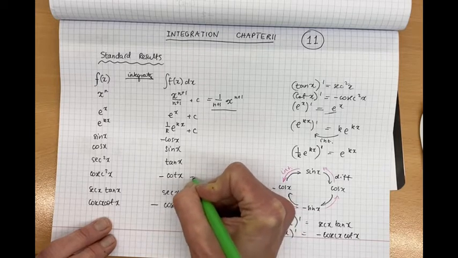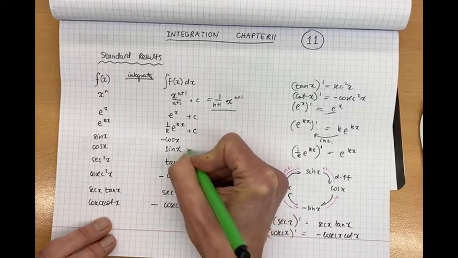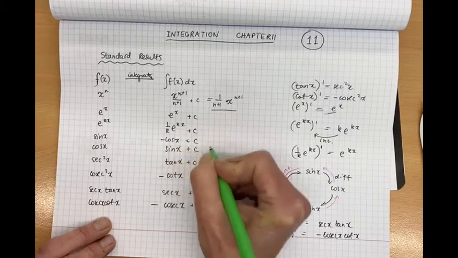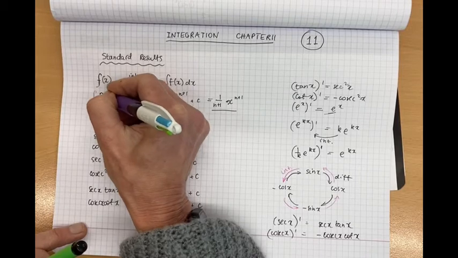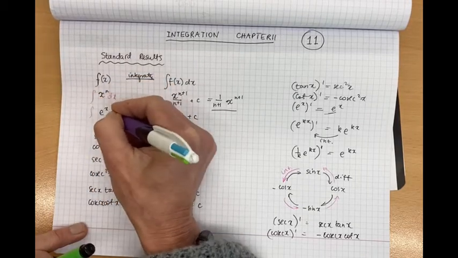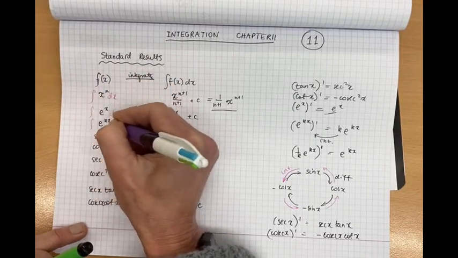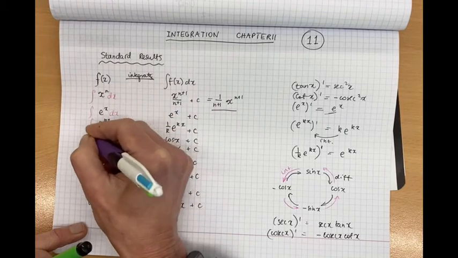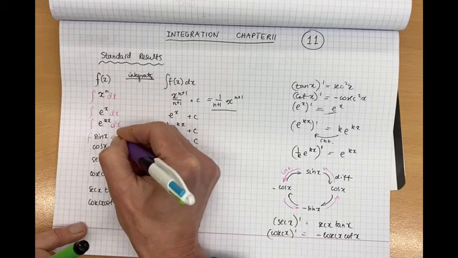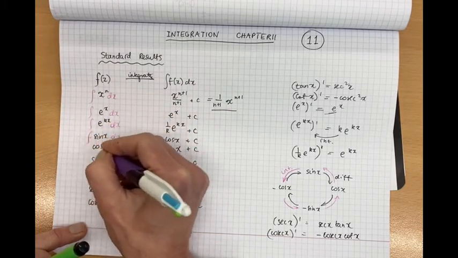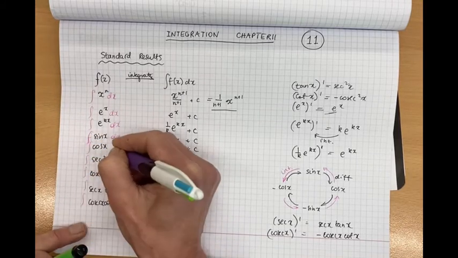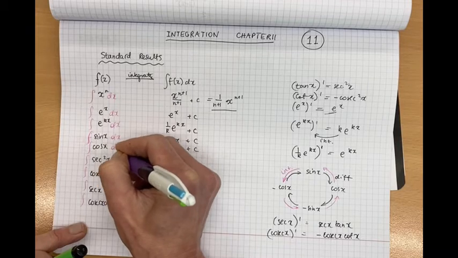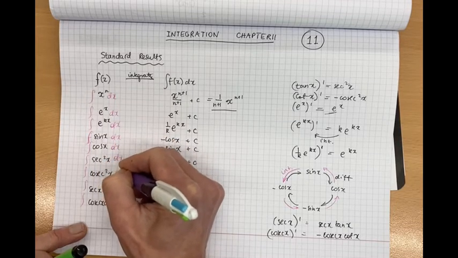I said I won't write it, but I'm going to. There you go. So really the question would be find the integral of this function, this function, this function. It would be written like this. Or you could say this function integrates to the left hand side. There you go. So these are our standard results, which you need to remember.